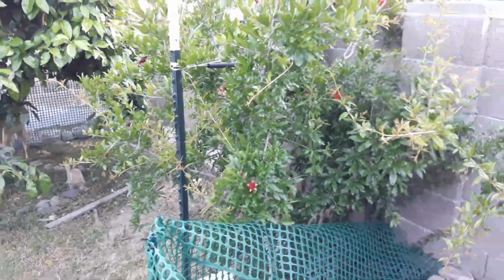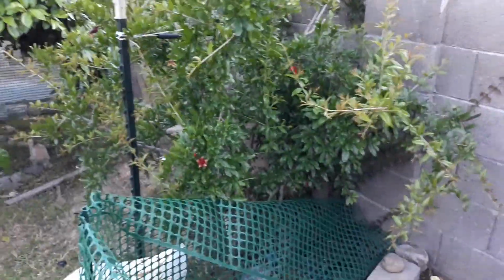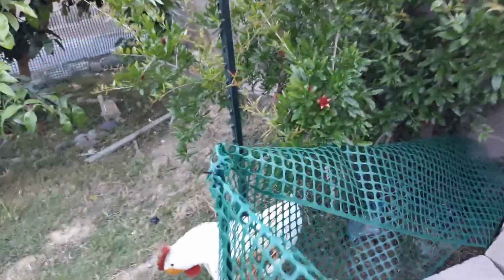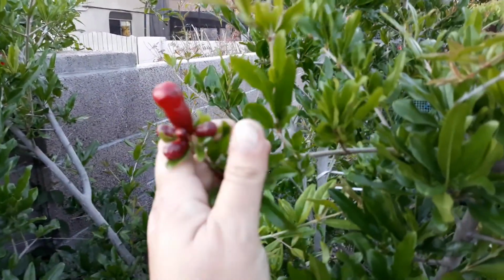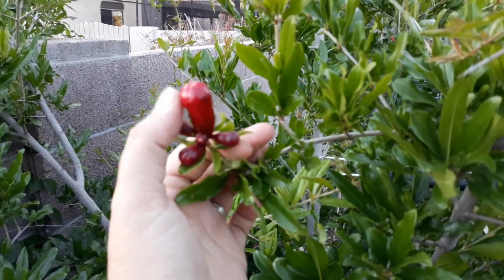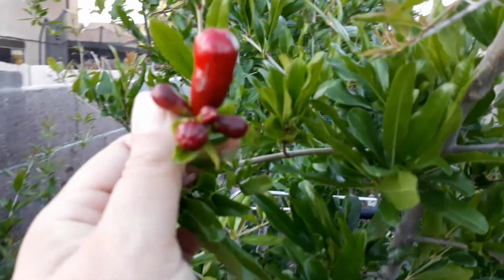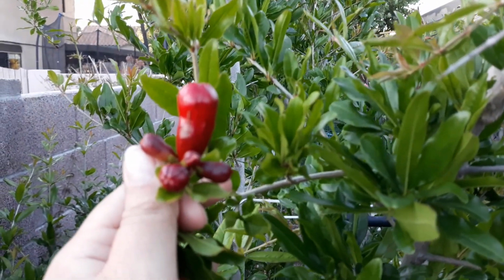All right, let's take a look at some of our other plants. Okay, this big guy right here is a pomegranate tree. And I think we've got some in all different stages here. Let me find a good small one here. Here we go. Okay, take a look at these guys. This is going to be the flower in another couple of weeks. And look at what a pretty red those are. Look at that. So pretty.